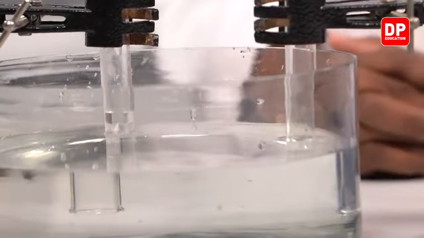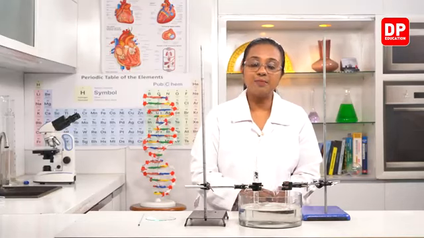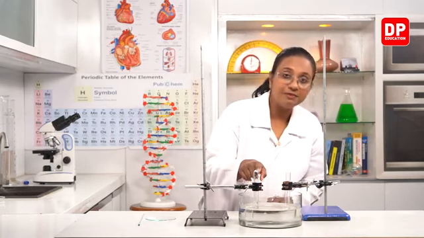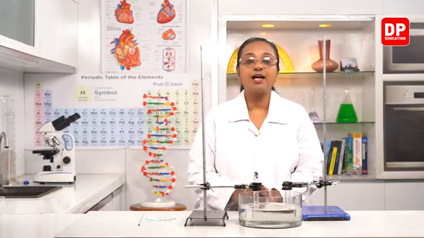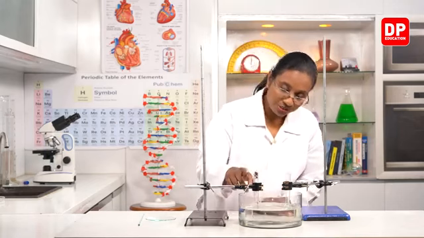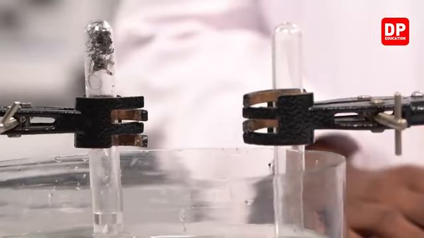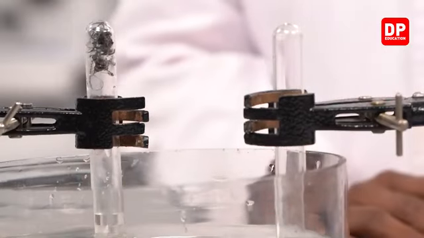Why does that happen? There is a component of air that has been used up by the iron wool and it has rusted. If you can't see it clearly, after I explain this, I will take the iron wool out and show it to you all. So here you can see there is a change that has taken place. Iron wool has rusted. For that, it has used a component from air.